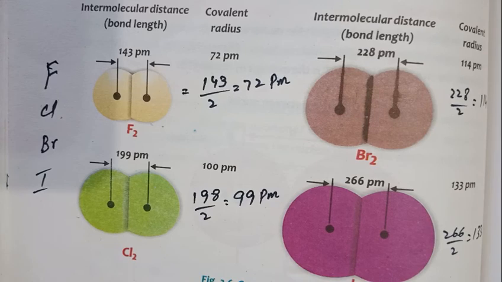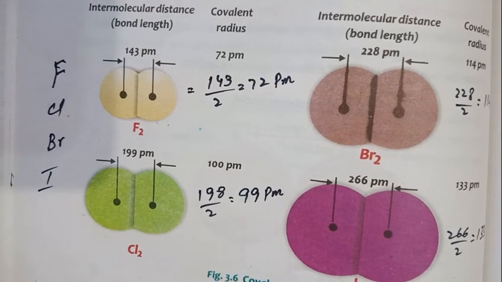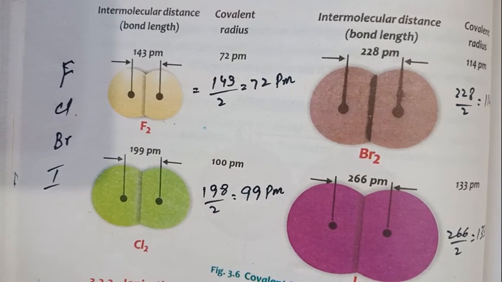So that's all. It is all about the covalent radii according to the scope of the book.